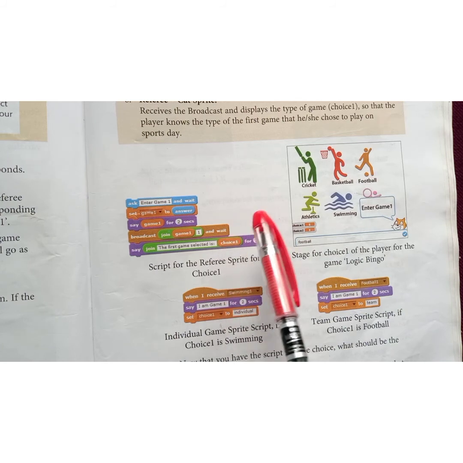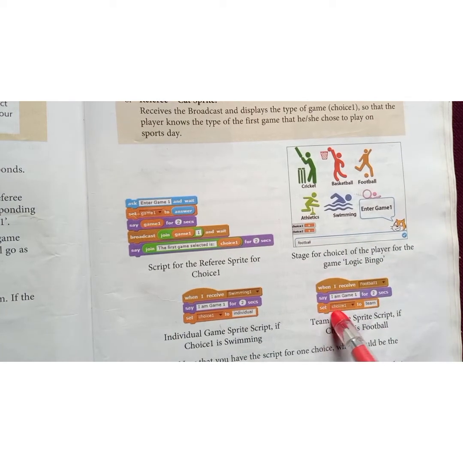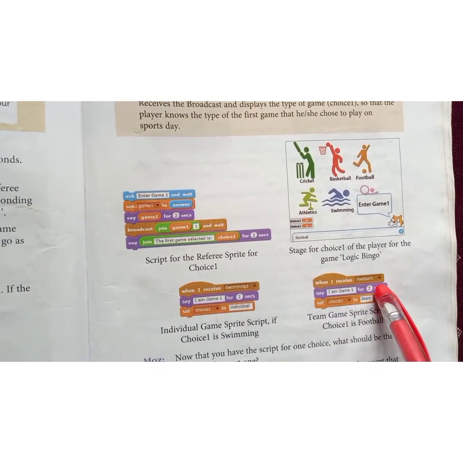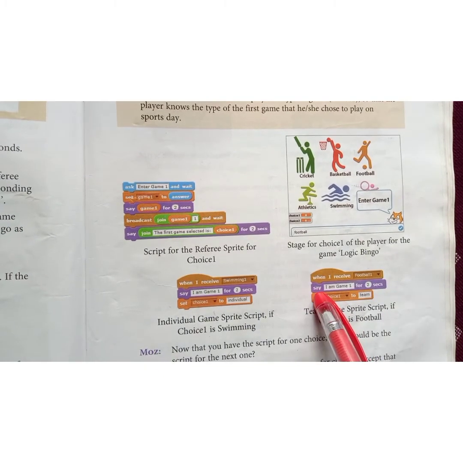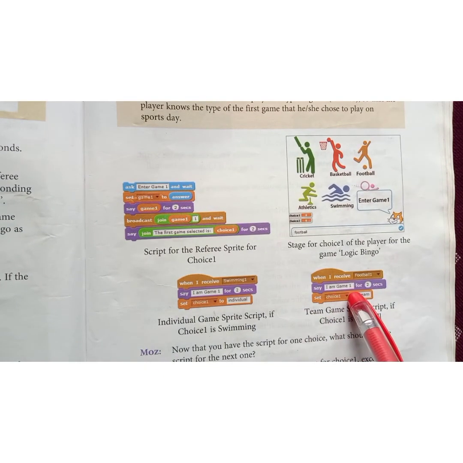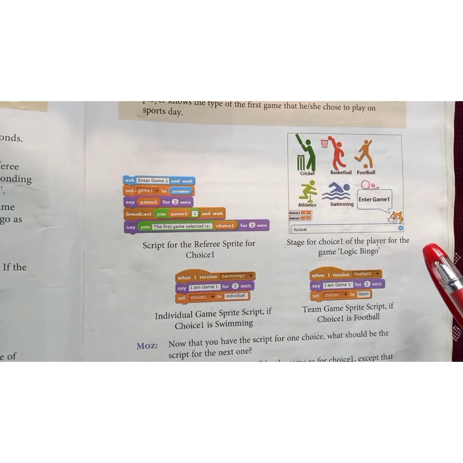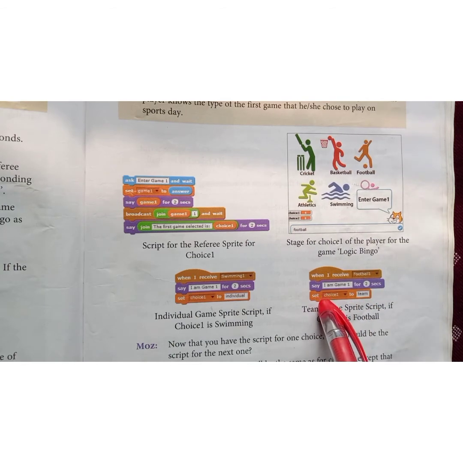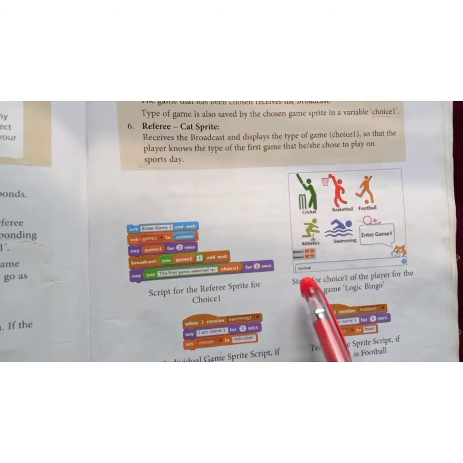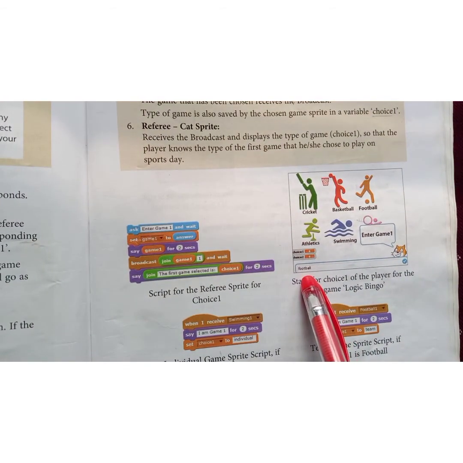So when the football sprite receives football 1, the football sprite will say I am game 1 for 2 seconds, and football is a team game, right? So this team will be saved in the variable called choice 1. Now suppose you have entered swimming.